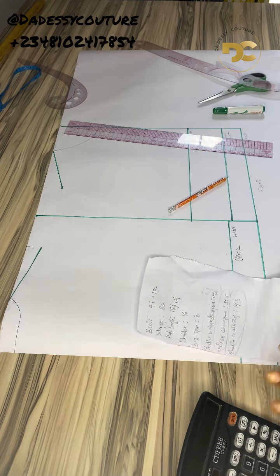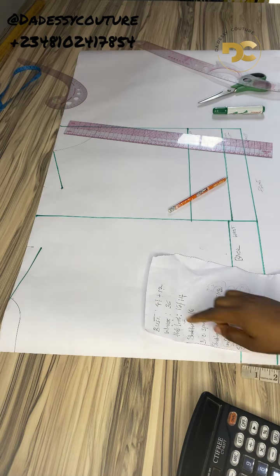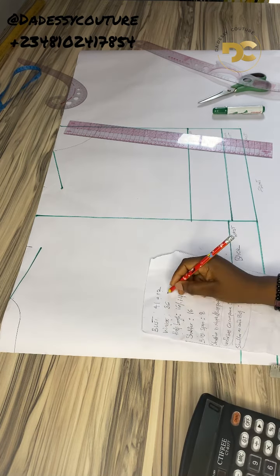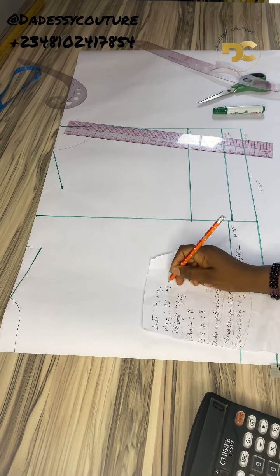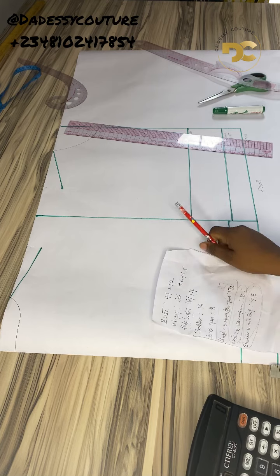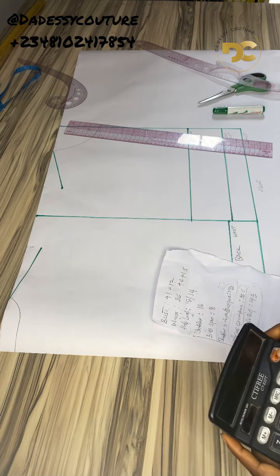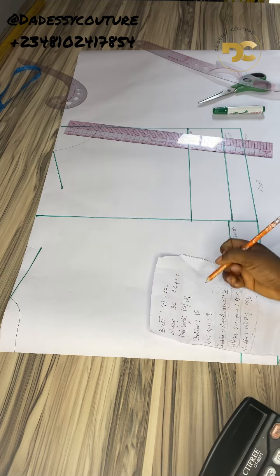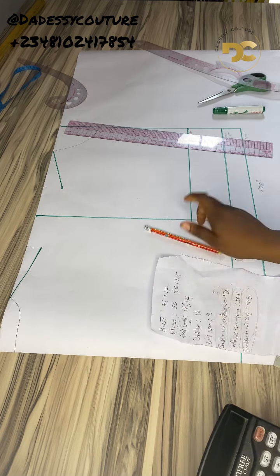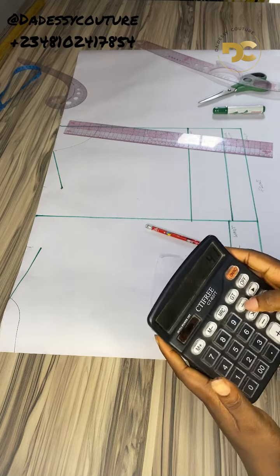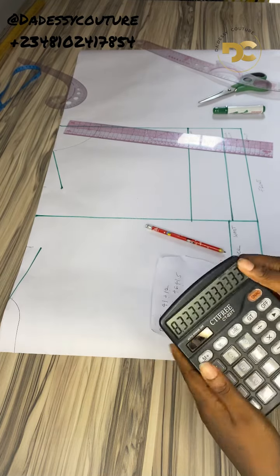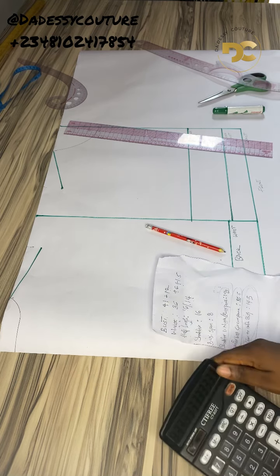To do that, all you need to do is divide your bust by 6 plus 1.5, or there's another formula: you can divide your bust by 4 minus 1.5. I'll be dividing my bust by 6 plus 1.5. That's 8.3.